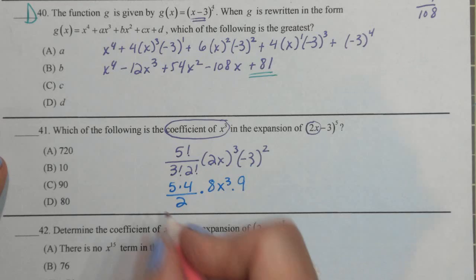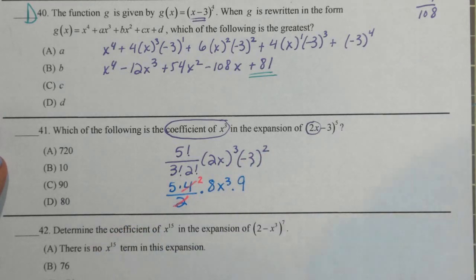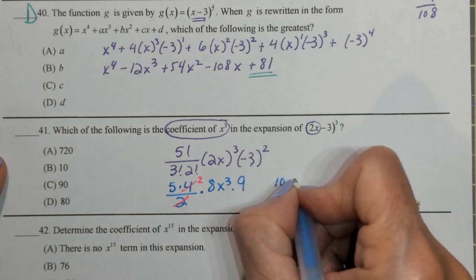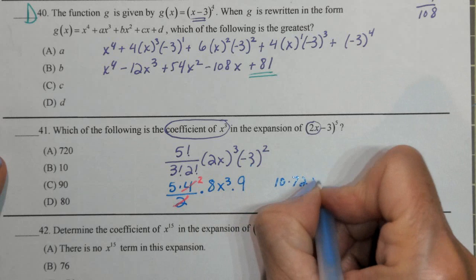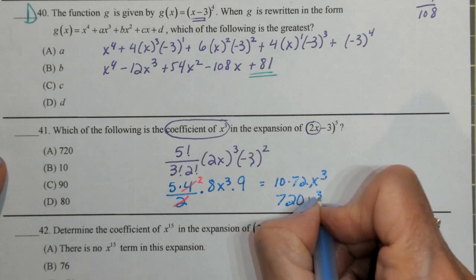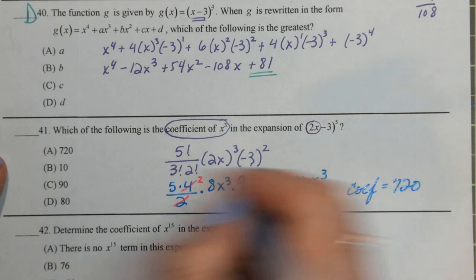Let's see, 2 goes into 4 twice, so we'll have 2 times 5 is 10, times 8 times 9, which is 72, x cubed, so that is 720x cubed. The coefficient is 720.